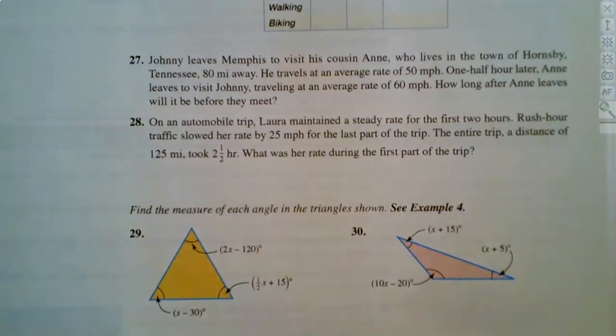On an automobile trip, Laura maintained a steady rate for 2 hours. Rush hour traffic slowed her by 25 miles per hour for the last part of the trip. The entire trip, a distance of 125 miles, took 2.5 hours. What was her rate during the first part of this trip?